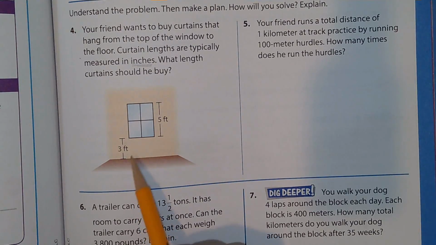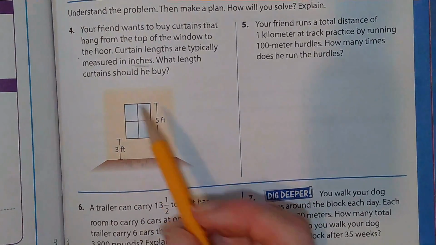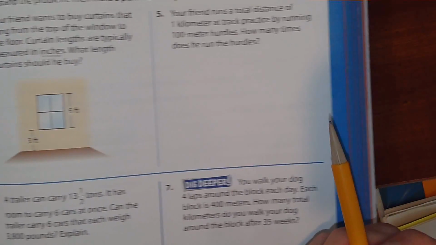I'm not going to tell you. That'll be the big question you have to make. And convert it all to inches, and then you'll have your answer.